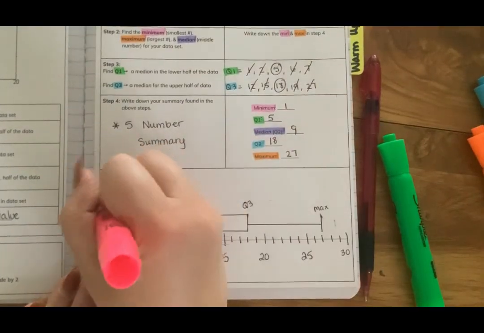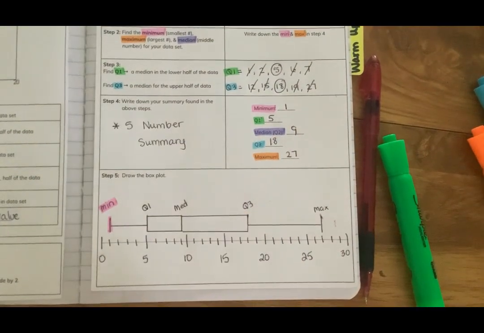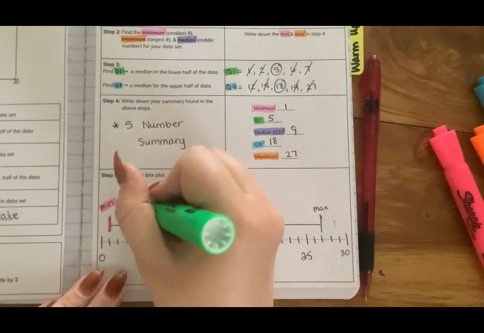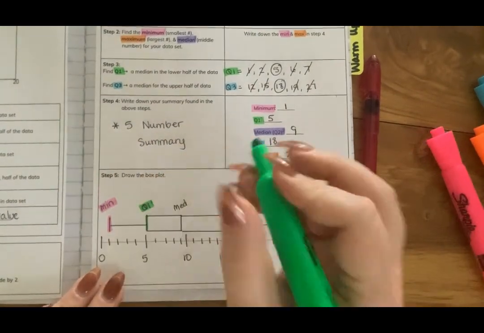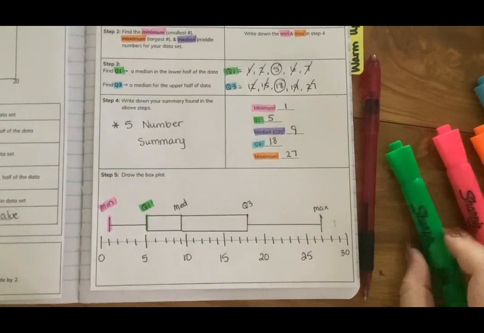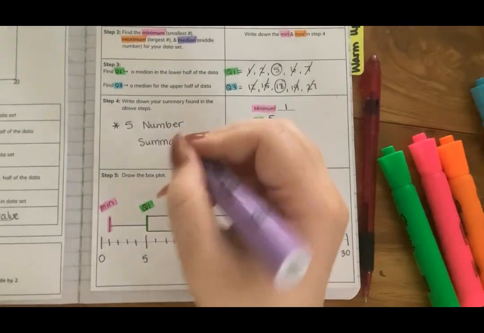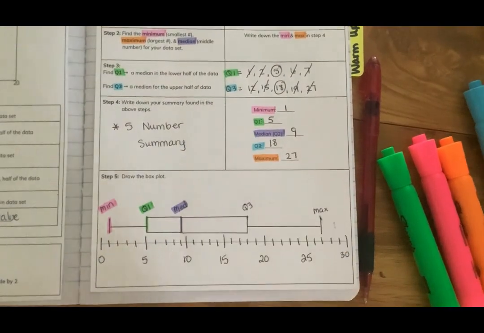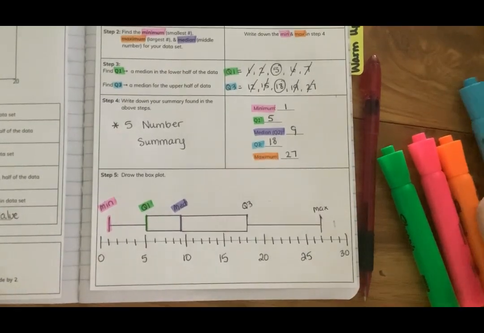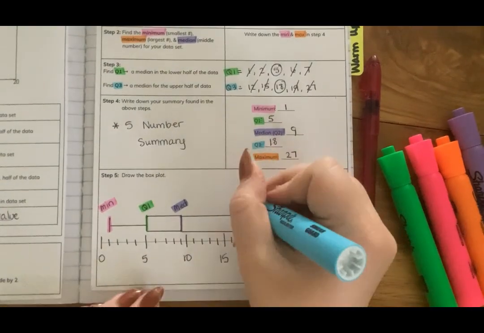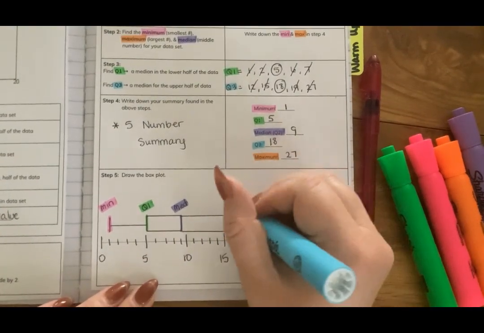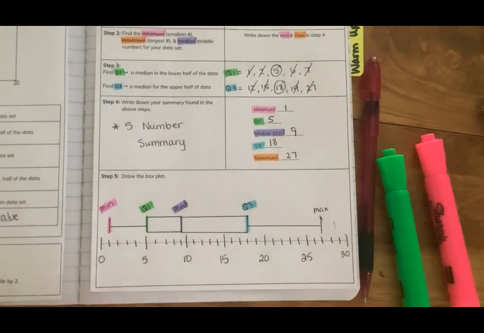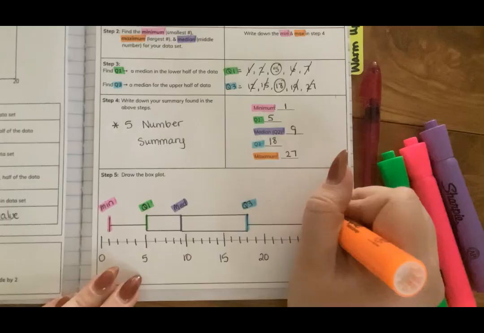So minimum is pink. Q1 was green. Median, purple. Q3, blue. And lastly, maximum is orange.